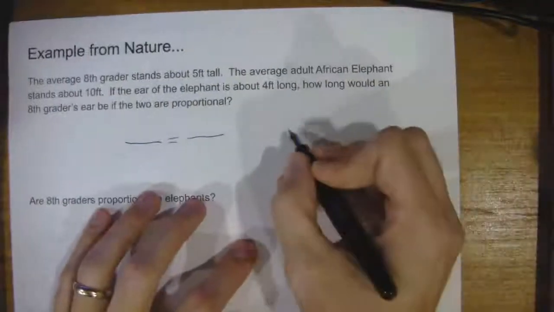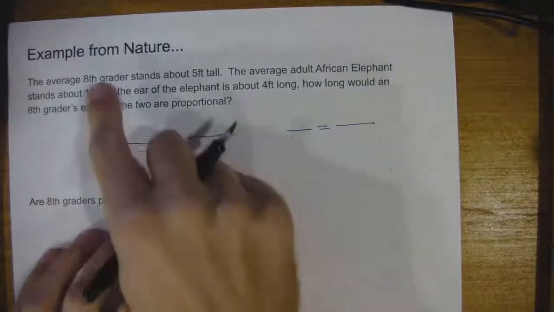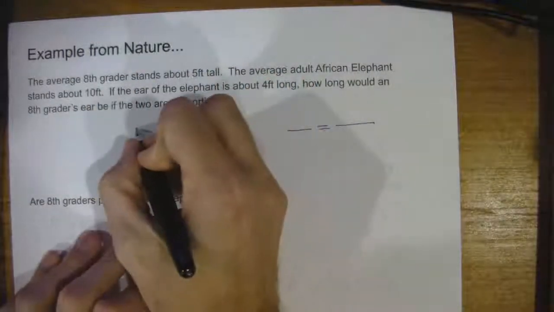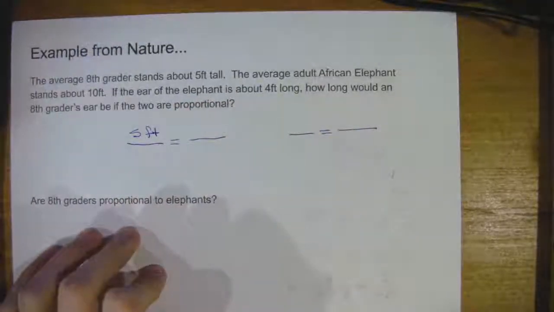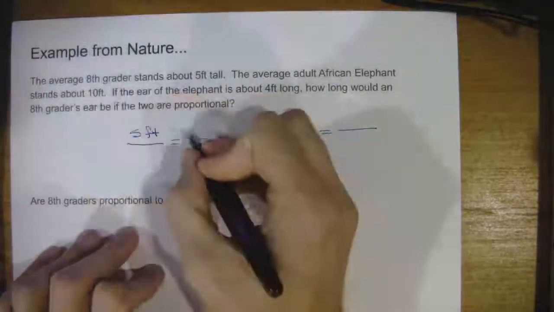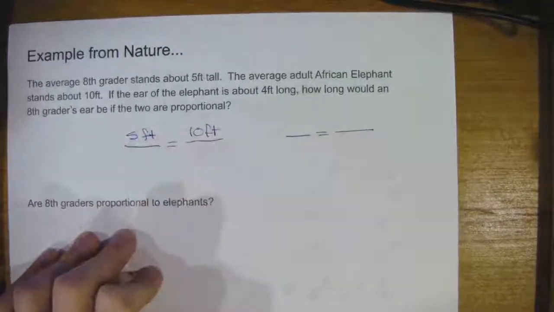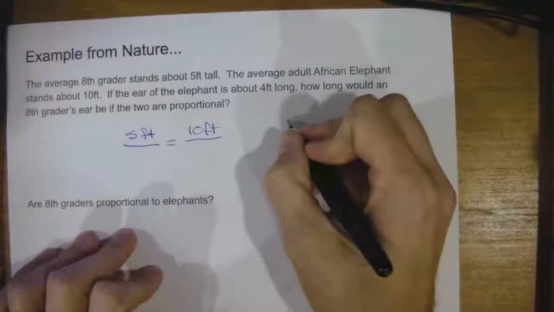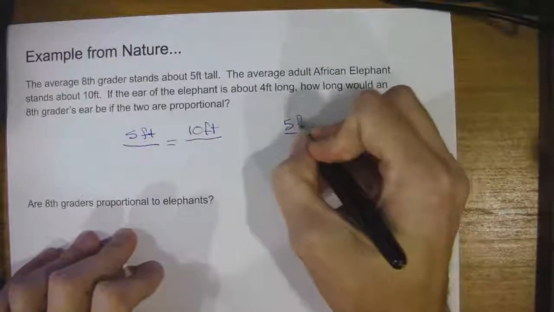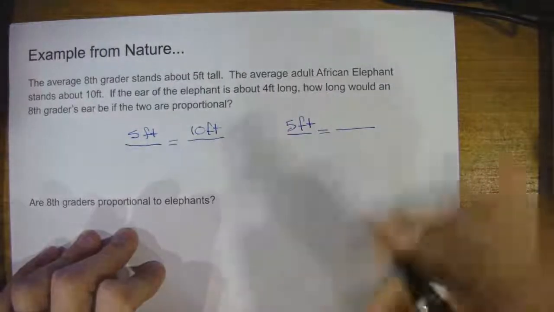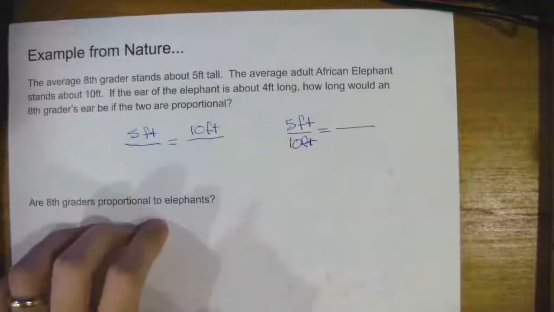So I'm going to set it up both ways, just so that you can see there are multiple ways to set this up. So I'm going to put the 8th grader's height up here, so 5 feet, and I'm going to keep the 5 feet there just so we know what it is. And then the elephant was 10 foot, so I'm going to put it across. All right, and that is a perfectly valid way of doing it. Another way, let's put the 8th grader on top here, because again, if we put the elephant on top, poor 8th grader would get squished. There we are, so 5 feet there, and we could put the 10 feet for the elephant here. Okay, either way would be acceptable.